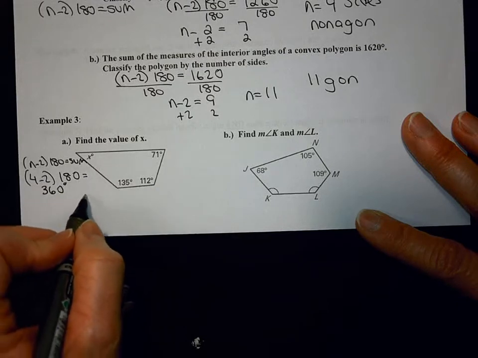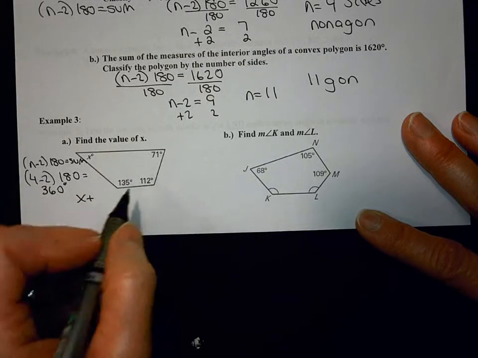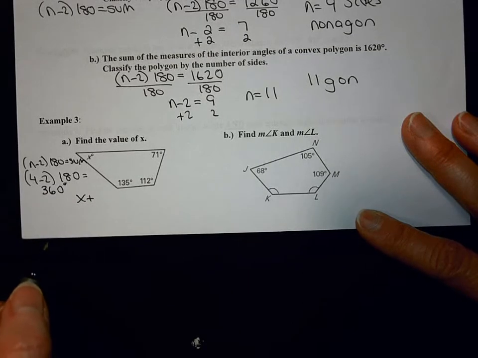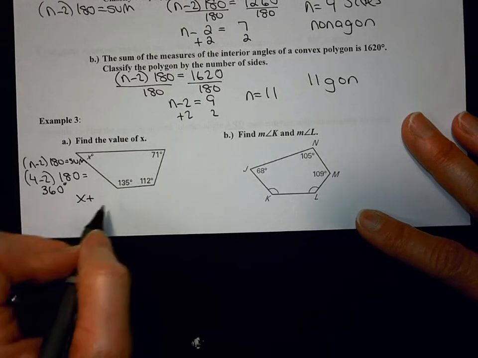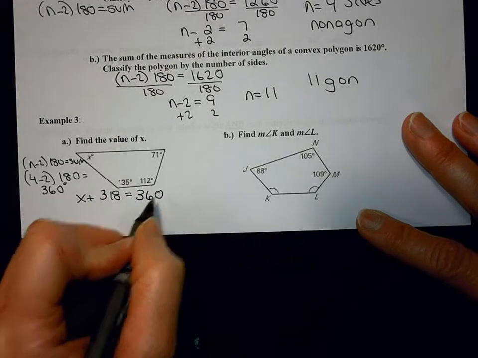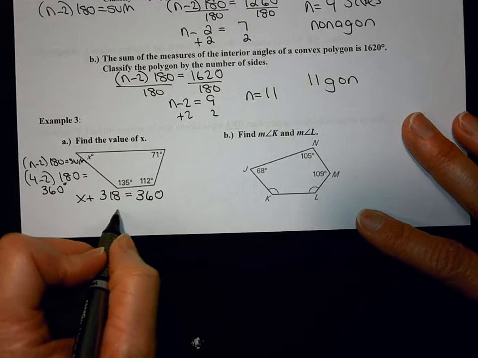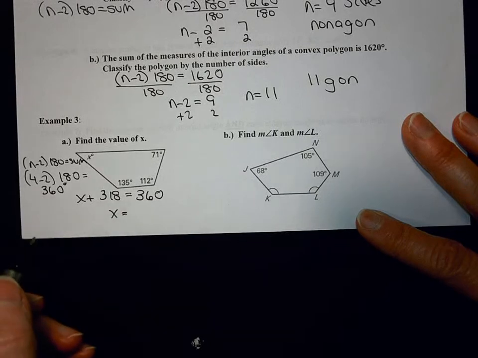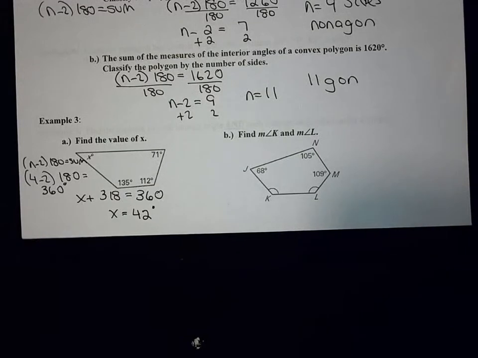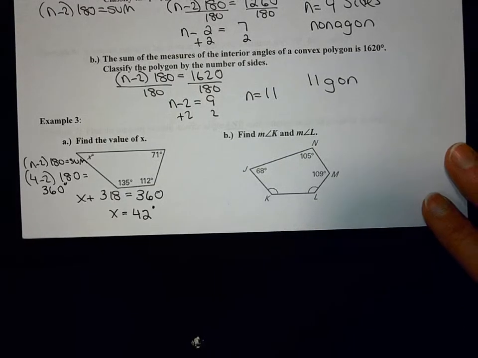There are 4 angles, so x plus all three of the other angles. The 135 plus the 112 plus the 71 is 318. That has to equal 360, which is the sum total of all of them. So we subtract 318 from both sides. So our missing angle is 42. So again, you're using that idea from above.